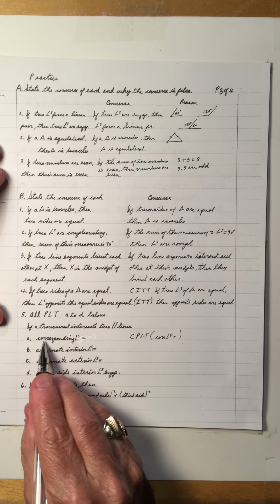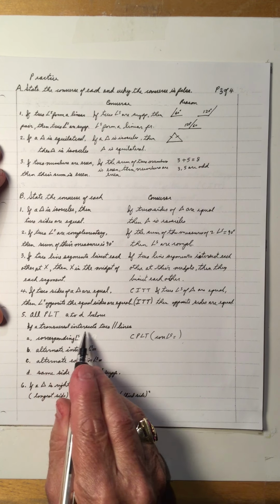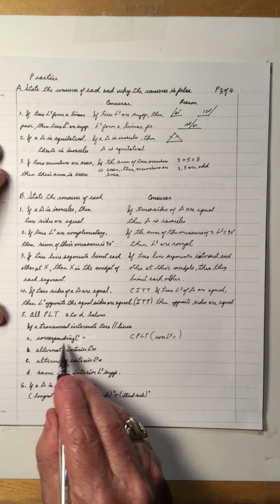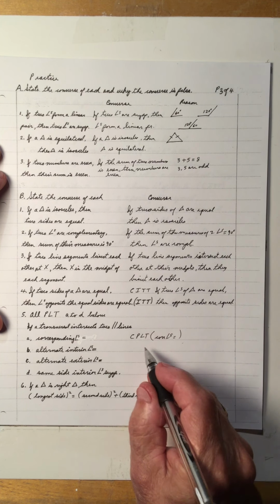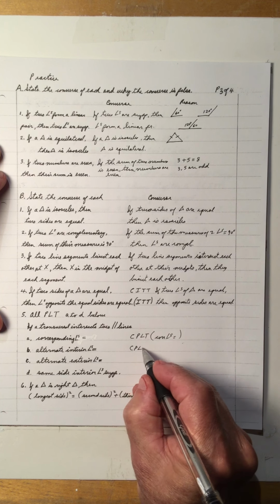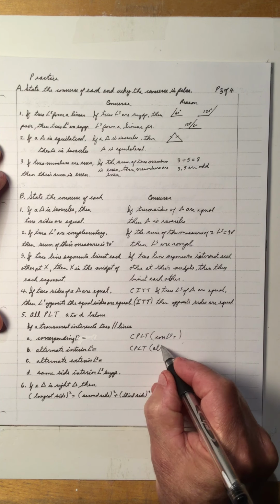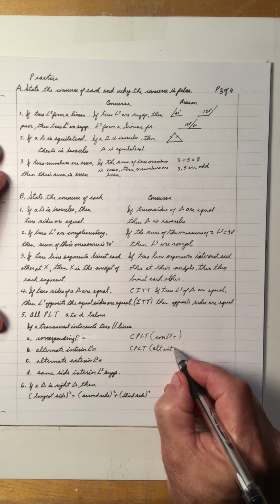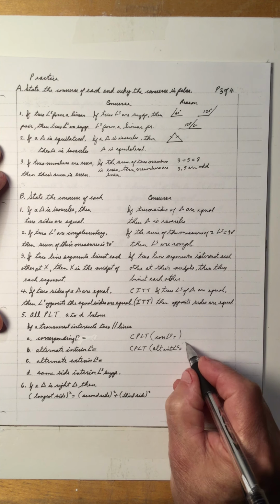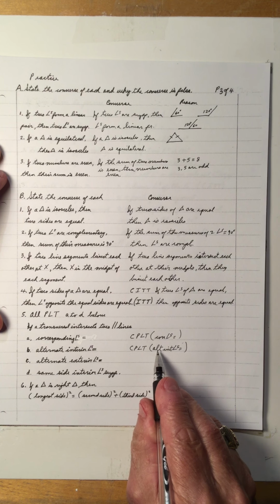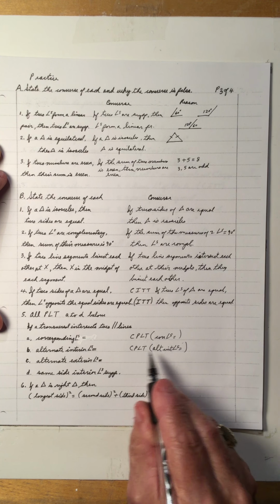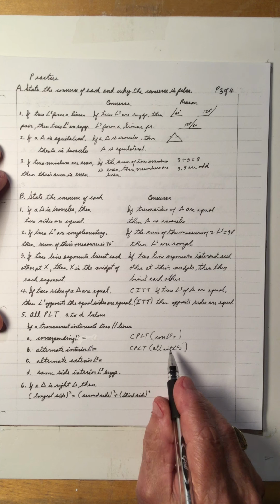So the converse, if a transversal intersects two lines so that the corresponding angles are equal, then the lines are parallel. And this is the CPLT, and it's alternate interior angles are equal. What we're talking about, if the transversal intersects two lines but the alternate interior angles are equal, then the lines are parallel.